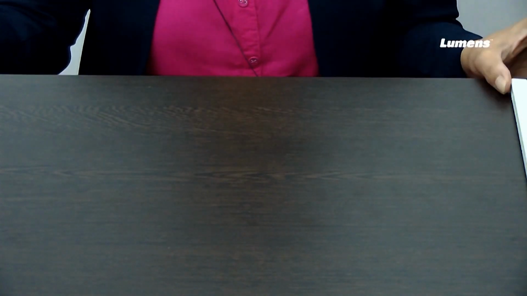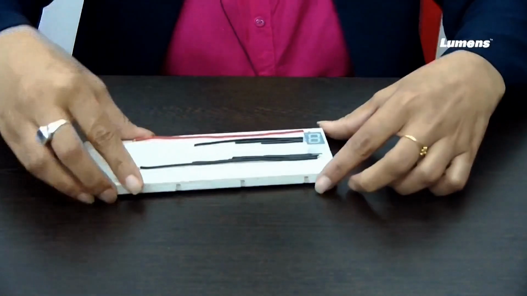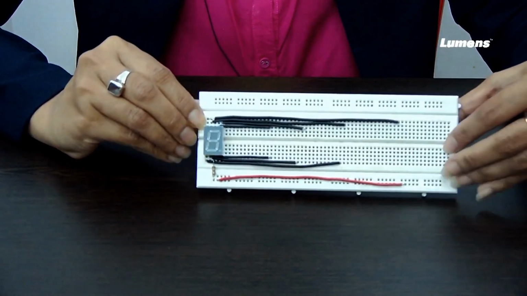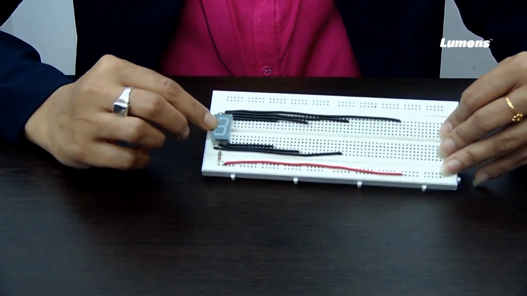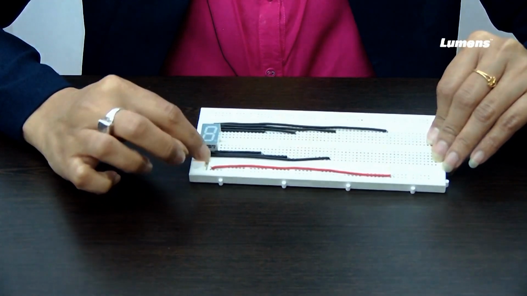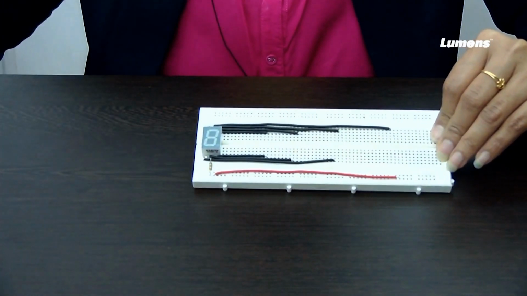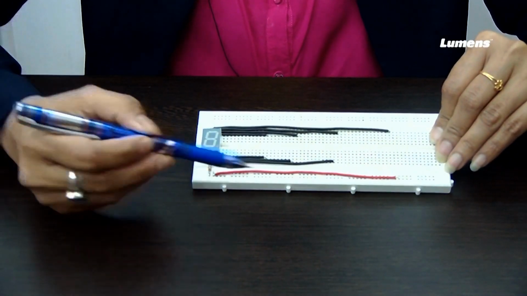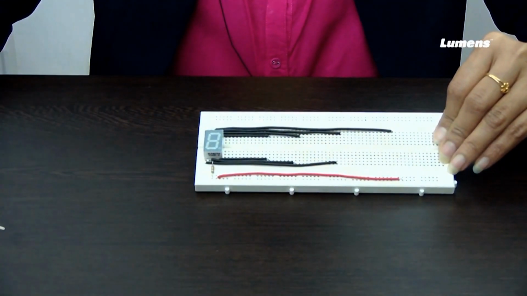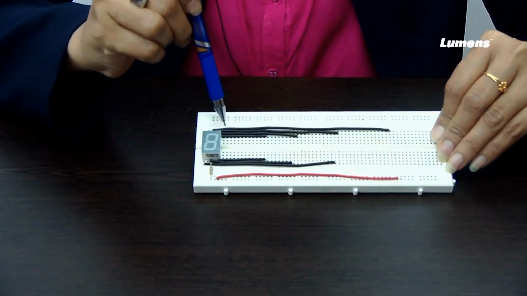Now I will be showing you the connection first with the STM board. I have already made it. This is the 7 segment, and from the common point through a resistor I have connected it to this point. From any of these points I can take and connect to VCC.